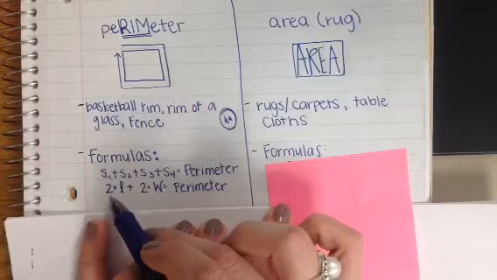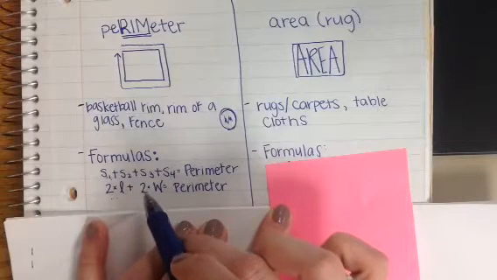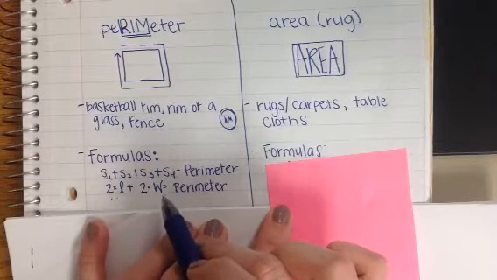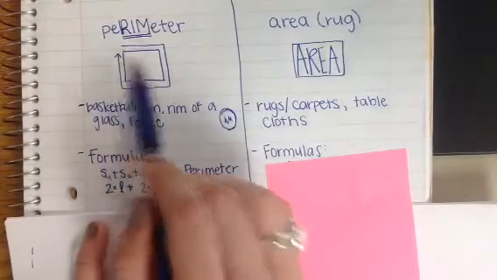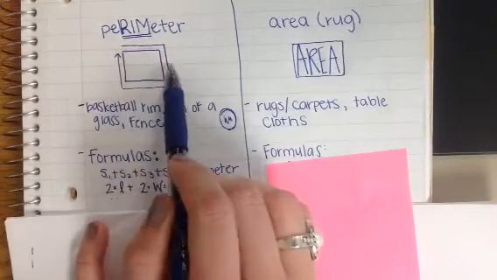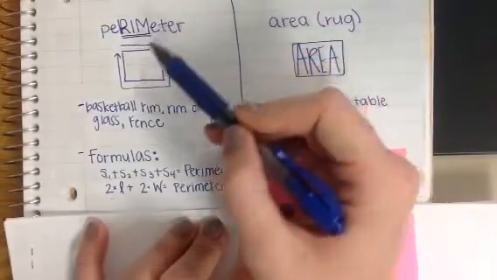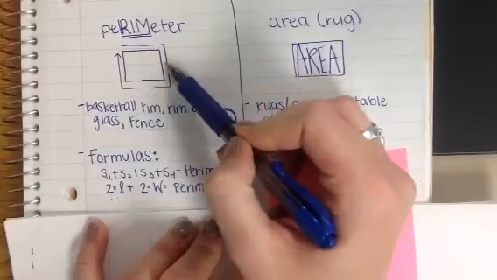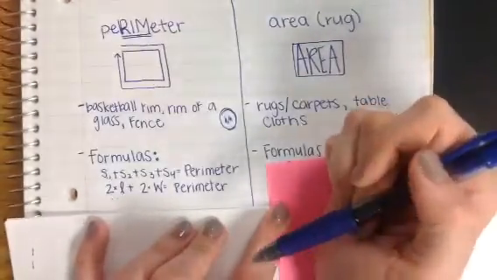This formula says 2 times the length plus 2 times the width will give us our perimeter. And that is because we have two sides that are the same length here, and two sides that are the same length here. So we can say 2 of these sides plus 2 of these sides gives us our perimeter.